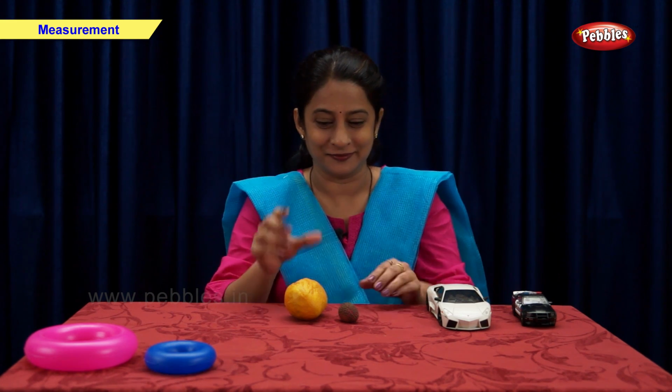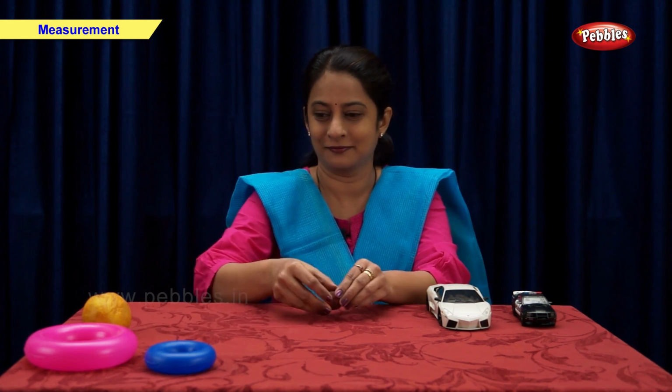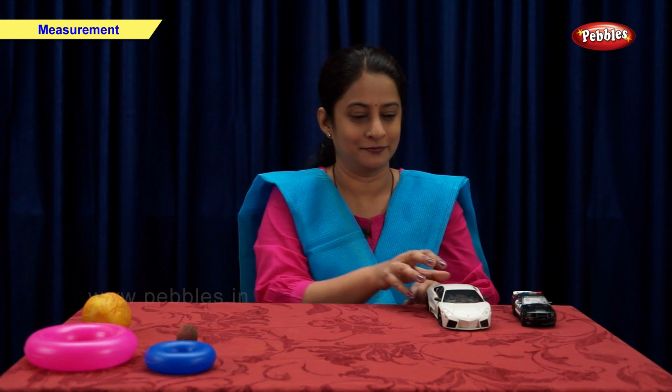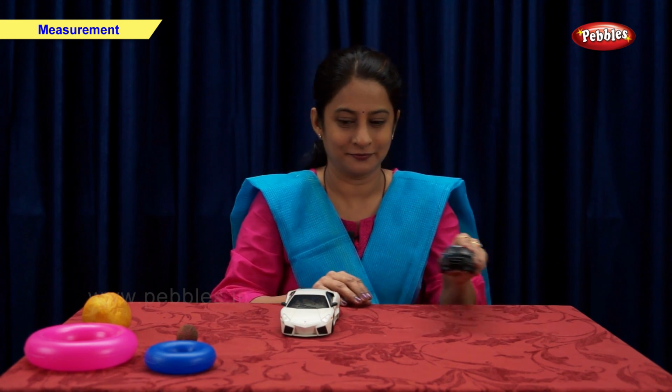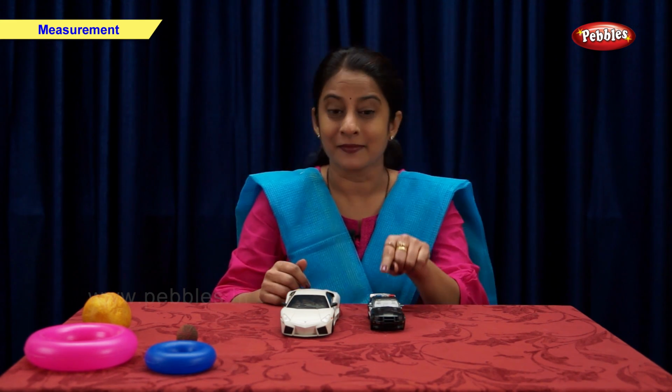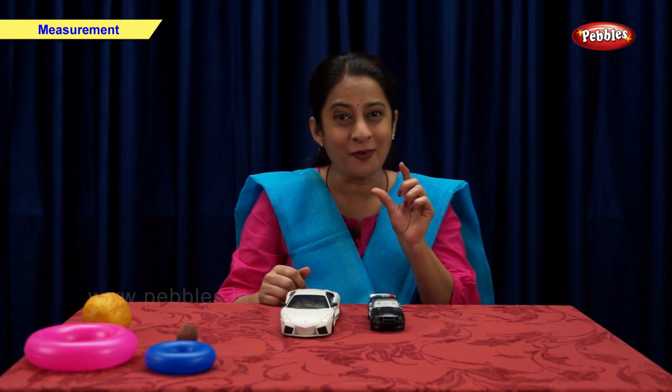Mango is bigger. Lychee is smaller. This car is bigger. This car is smaller.